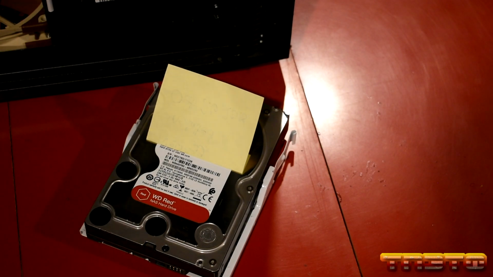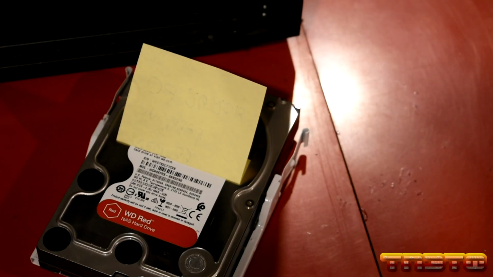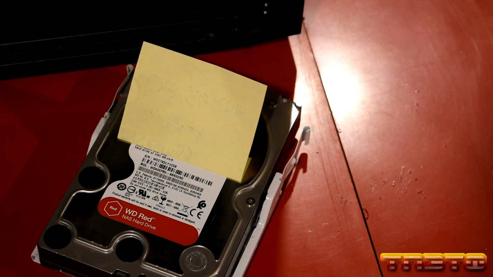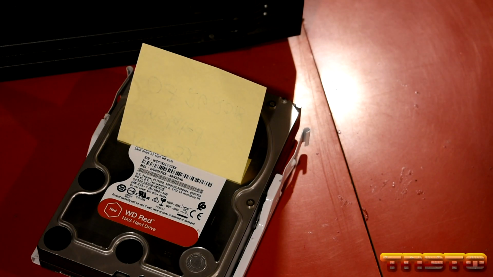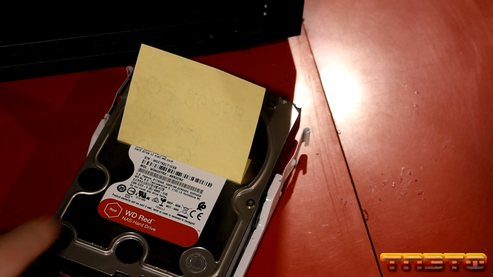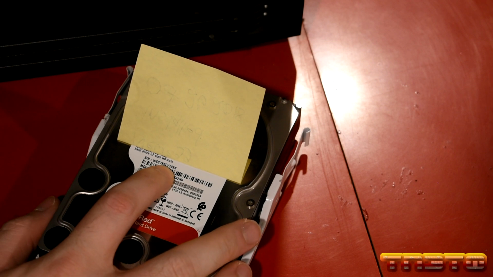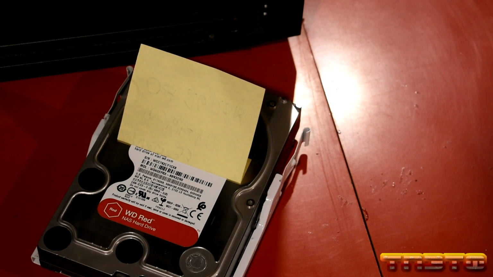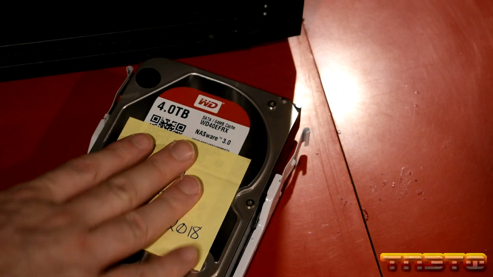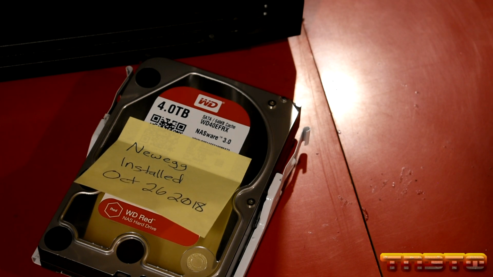There's a serial number, just matching up and making sure with our documentation, along with the model. It's a WD Red drive, conventional CMR, back before they started doing shingled drives. So this was installed October 26th.